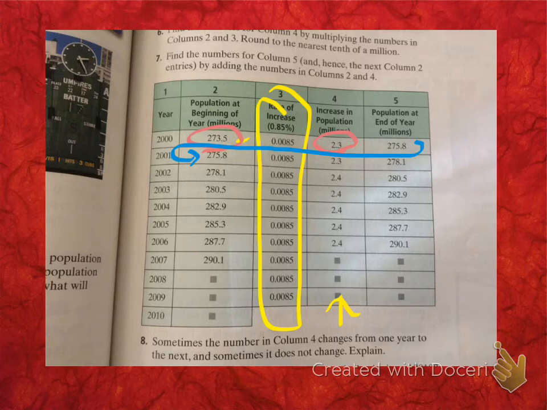Right here, we're in year 2007, and they've got 290.1 million. So we're going to take 290.1 and multiply by 0.0085, and we're going to find out how much we increase by. Now, this one comes out to be 2.46. So if I'm going to continue to round to the nearest tenth, that one's actually going to jump up now to 2.5.